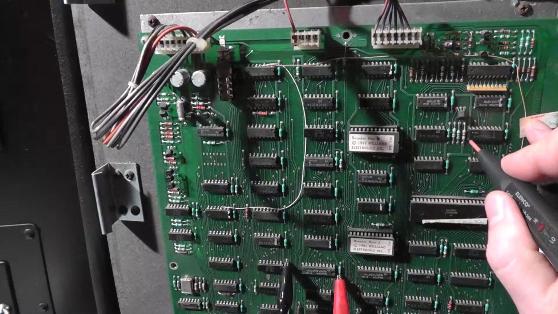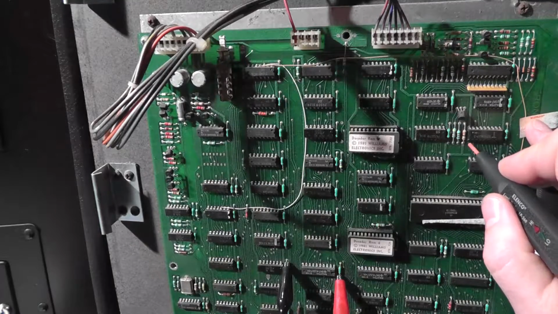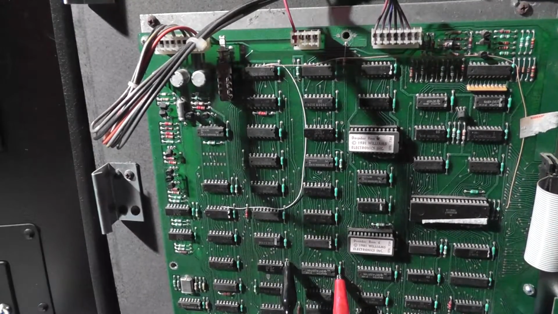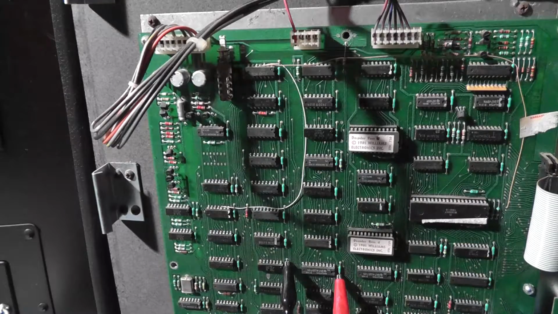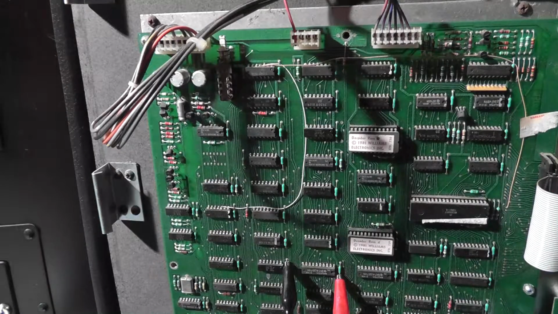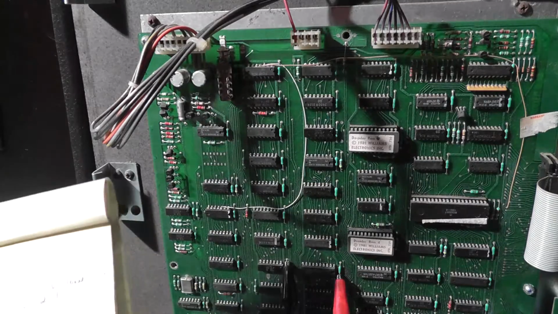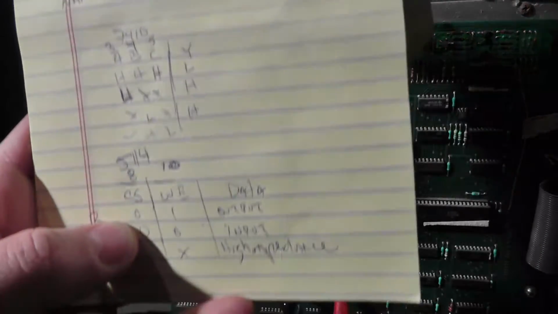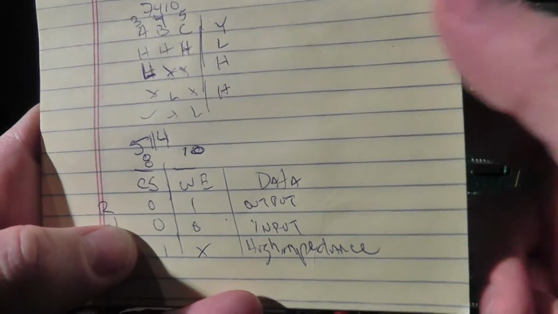And you can see there's all types of stuff happening there. So having the coin door open just by itself is not keeping that write enable high. If you look up the data sheet for the 5114, you get a little chart like this.